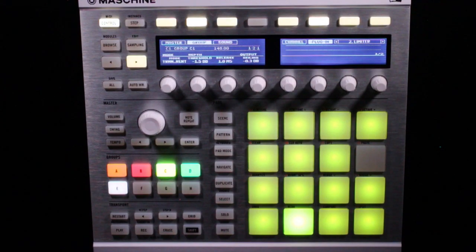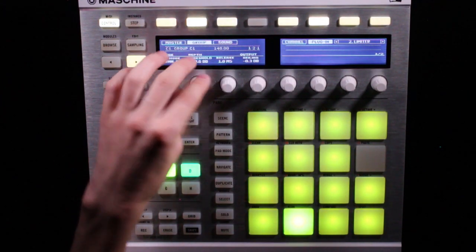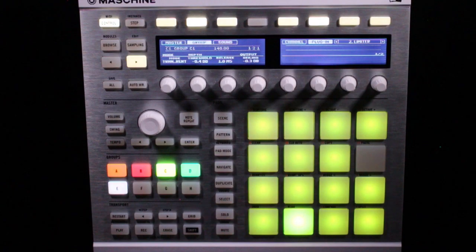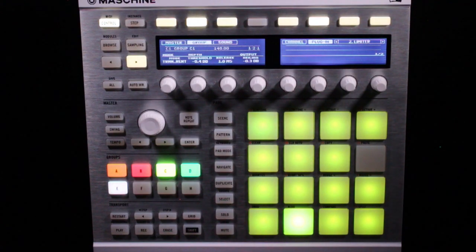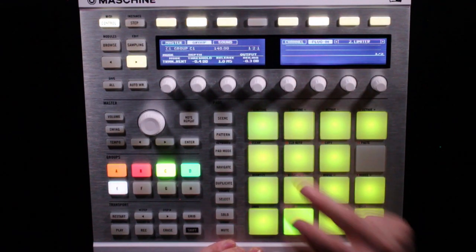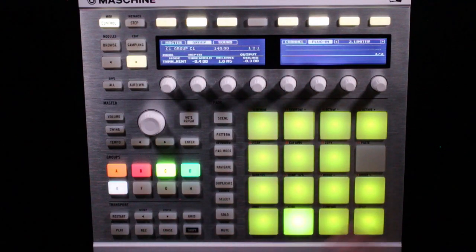Okay, so this is all mixed. It sounds good enough to me for the purposes of this tutorial video. And now let's go ahead and talk about actually playing these sounds. So if you see when I'm messing around here, I have basically my hands separated into two parts. My right hand is playing the melodic sounds.